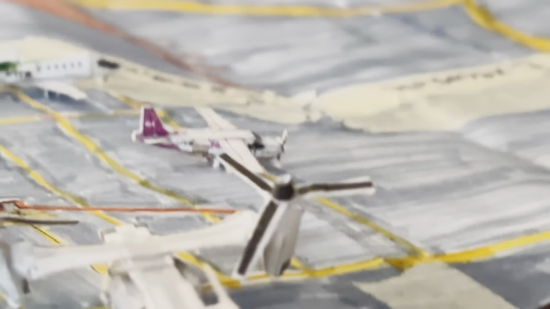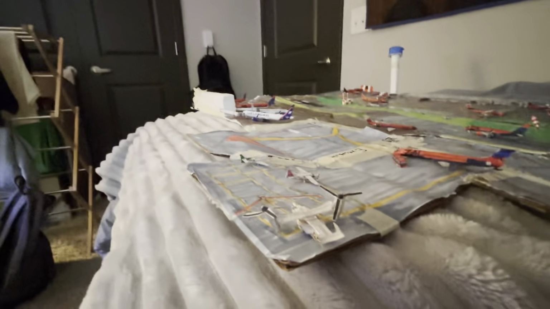Then we have that FedEx Caravan. It's FDX 1402. It's currently getting loaded, because we didn't have the room to park it at its normal gate. Then we have Martin Aviation College's Cessna Citation. So that's the entire airport update.